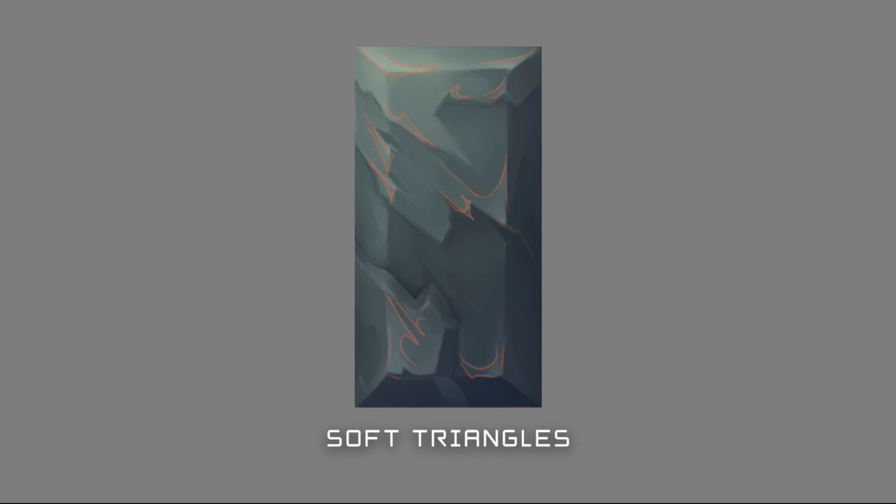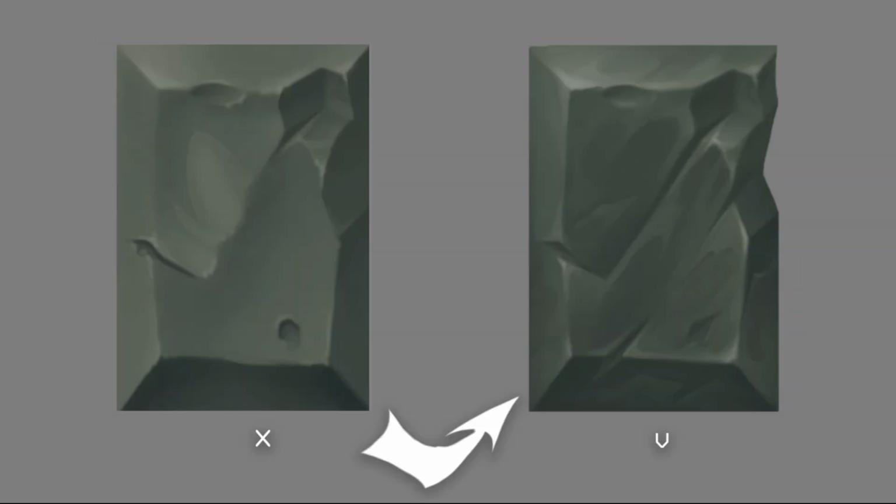Just add soft triangle-shaped strokes to your object. Let them be located on the edges of the stone, on the chips, which do not stand out much in tone. Draw them white, no need to draw fine lines.